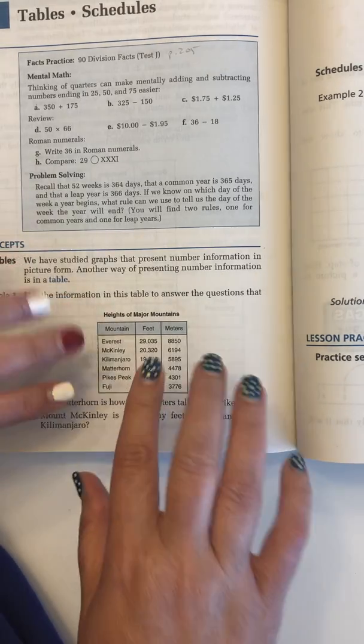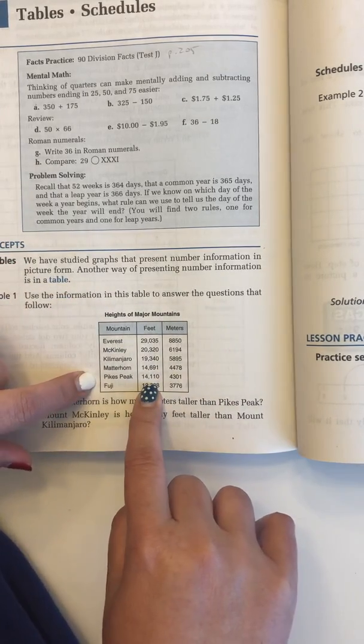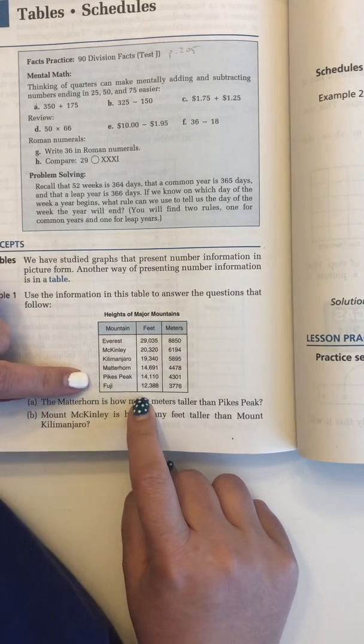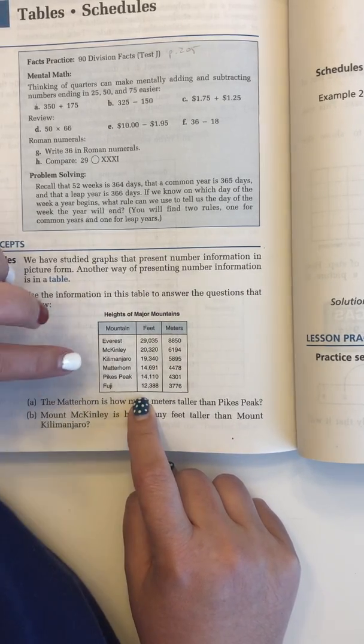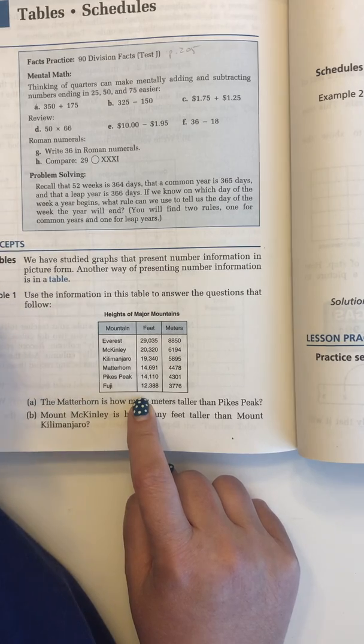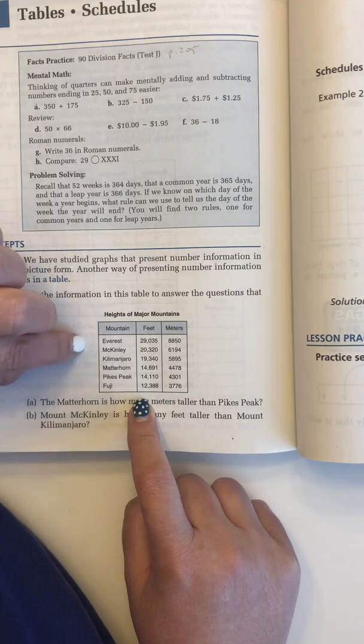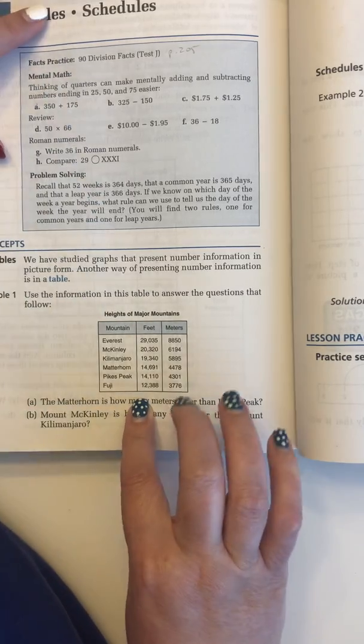So this is one of the tables. The other table in this lesson, the reason I'm going through these tables, if you're wondering, is because both of these tables are going to be used in our practice problems. So that's why I'm spending so much time on each table. I want to make sure we fully understand it before we go to our practice problems.